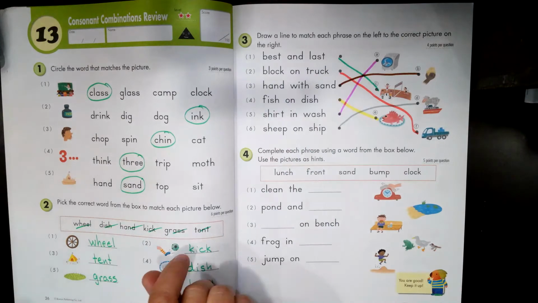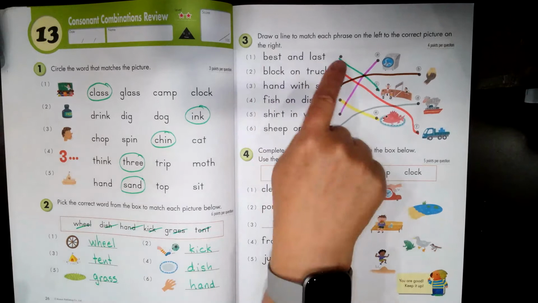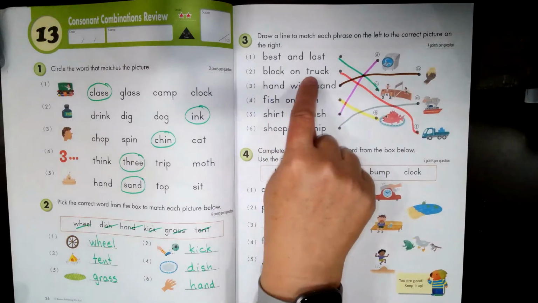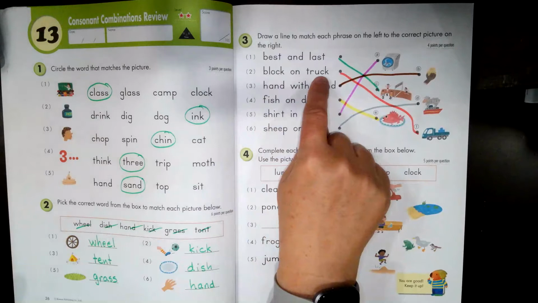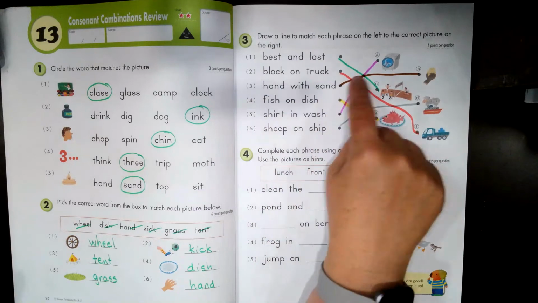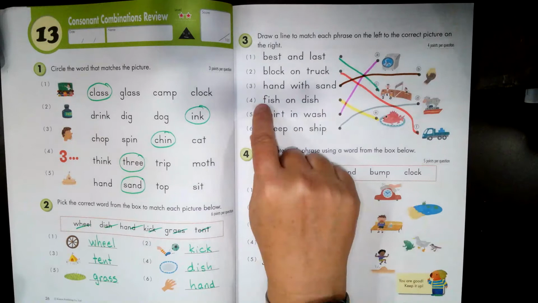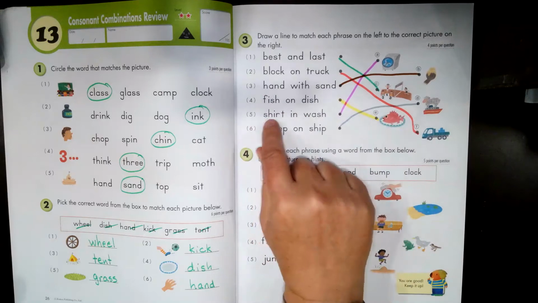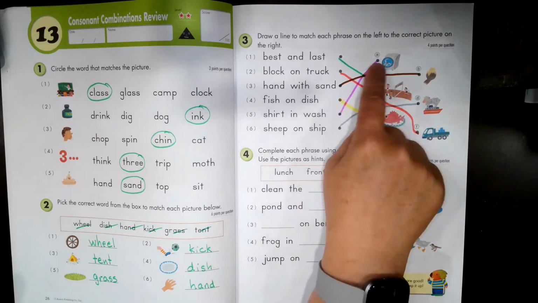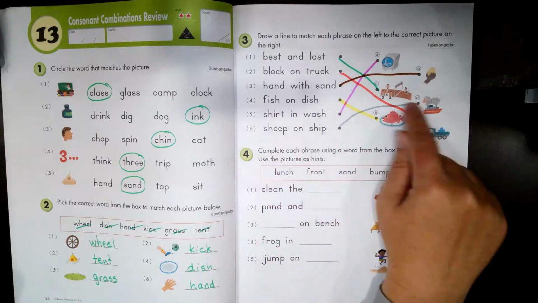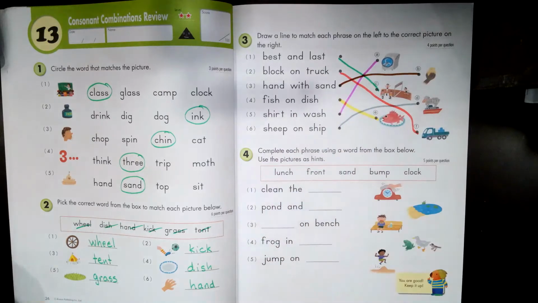All right, let's read the phrases and check your work. Best and last. So here's somebody winning and here's somebody finishing. So best and last. Block on truck. So here's the truck with the block in it. Hand with sand. Here's the hand with the sand in it. Fish on dish. Here is the dish with the fish on it. Shirt in wash. We can go right here and see the shirt in the wash. And the sheep on ship. So we can go over here to see the sheep on the ship. So make sure your work looks like mine, and then you're ready to move on.